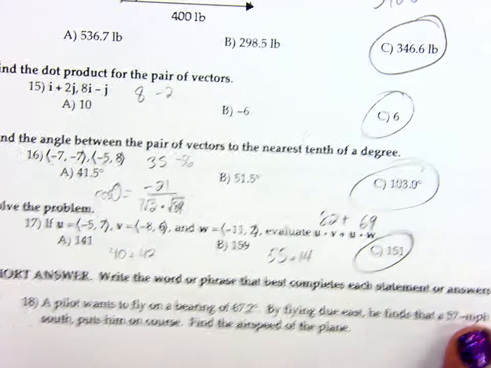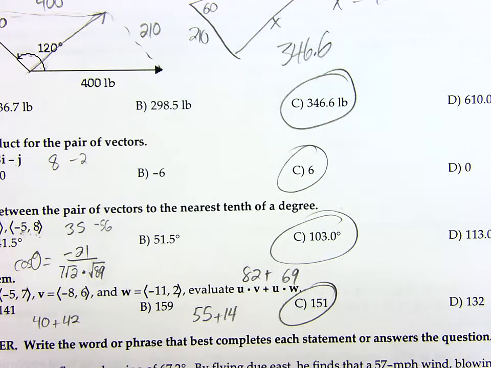All right, so let's now look at our short answers. I hope we can get these right.